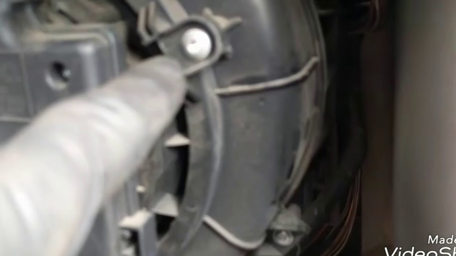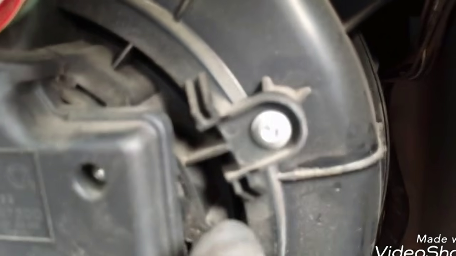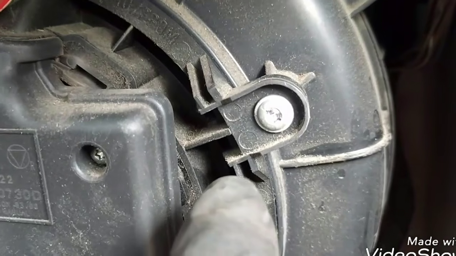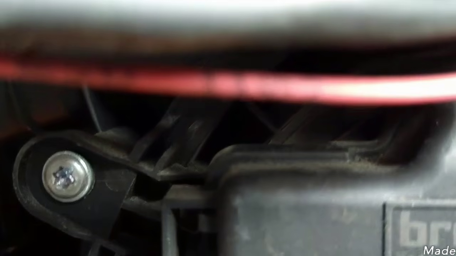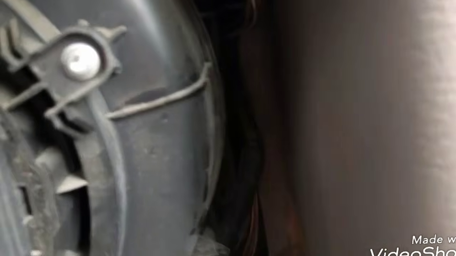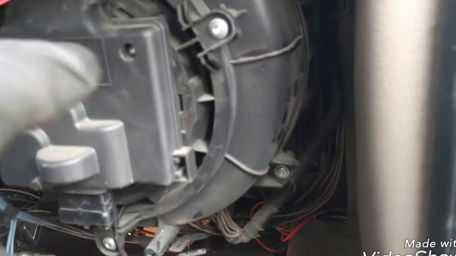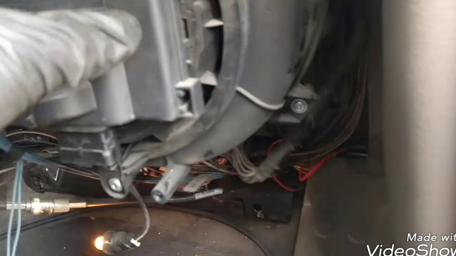This is a T20. We have another T20 here that holds the air blower, and there is another T20 here. As you can see there, it's a T20 as well. So we need to take these 3 bolts out, and we actually gonna get the blower off.